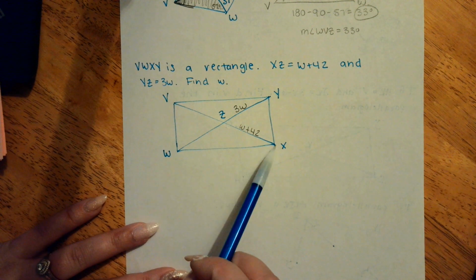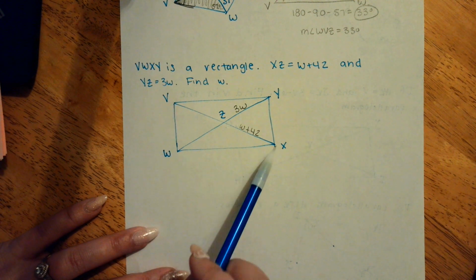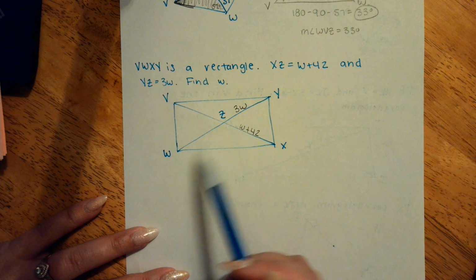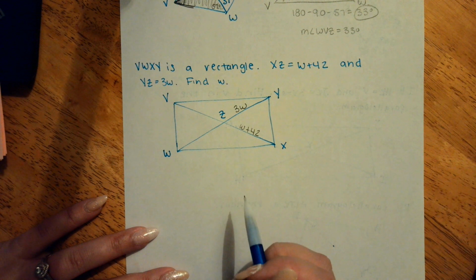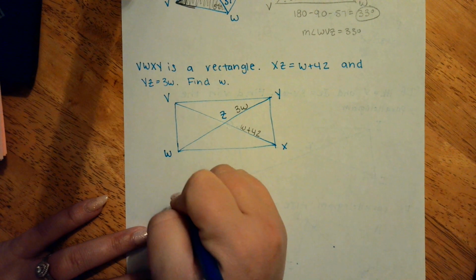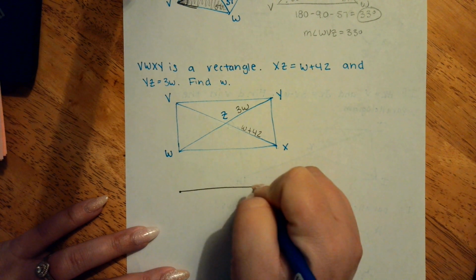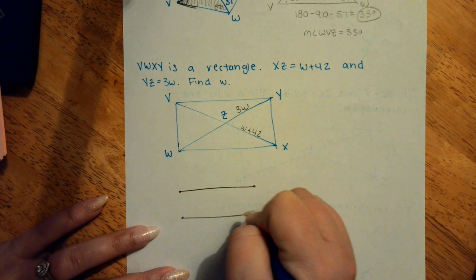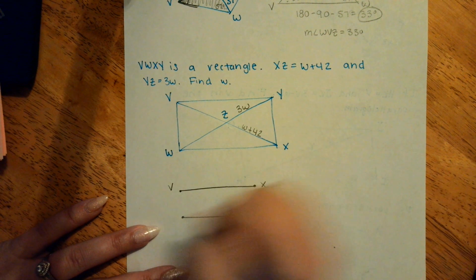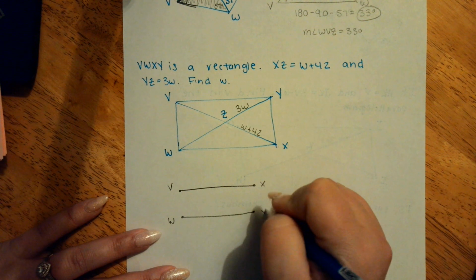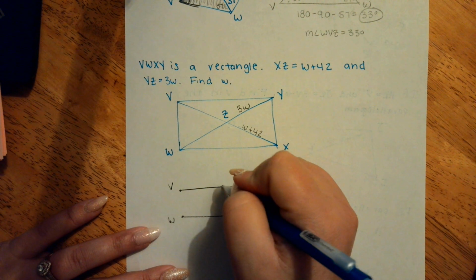That means VX and WY are congruent. So they're congruent and they're being split in half, which means, let's just pretend like I redrew them down here. This is VX and this is WY. So they're being split in half.